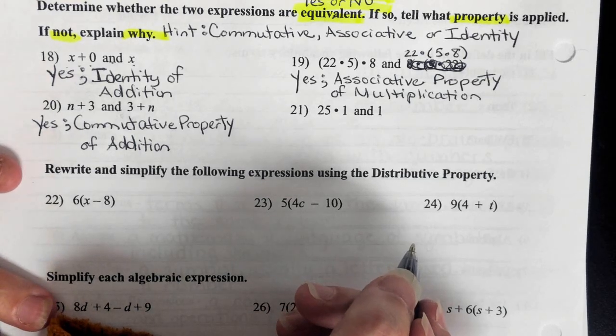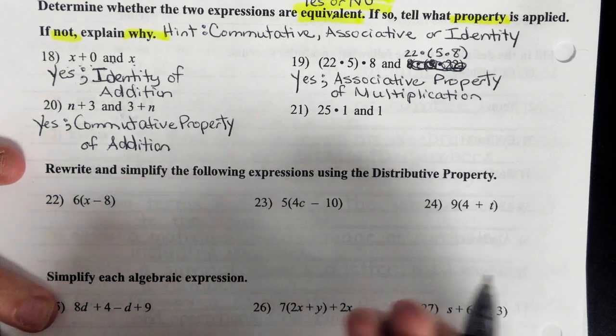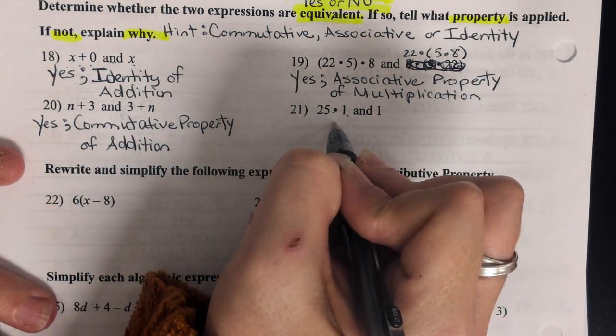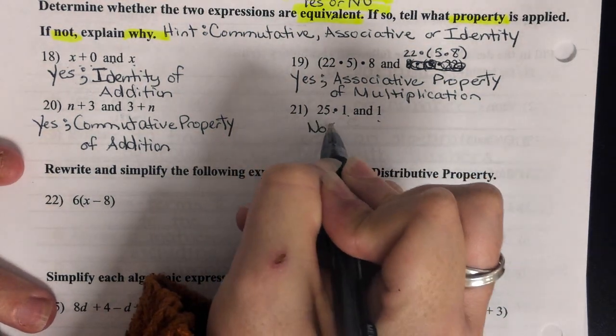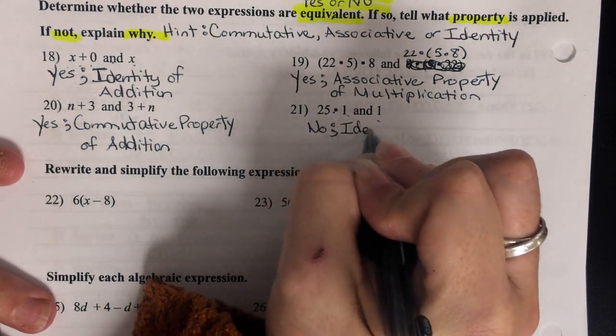And the trickier one, be careful. Yes. No. Do we have to write property for it? Yes. No. Give me the word property. Y'all can do it, I promise. No. Okay, 25 times 1 would be 25. This is 1. So no. Identity of multiplication. 25 times 1.